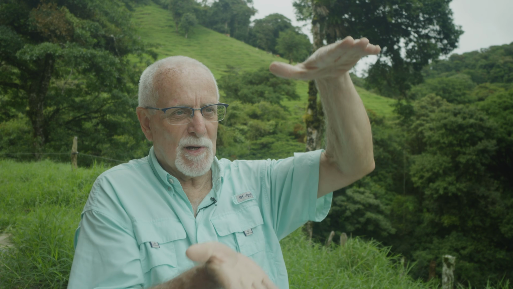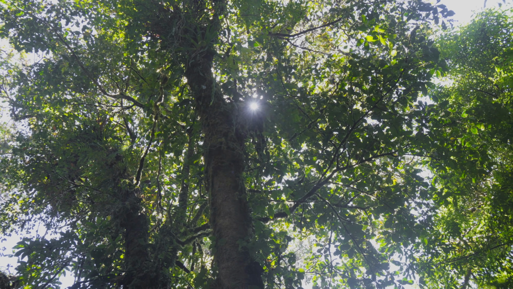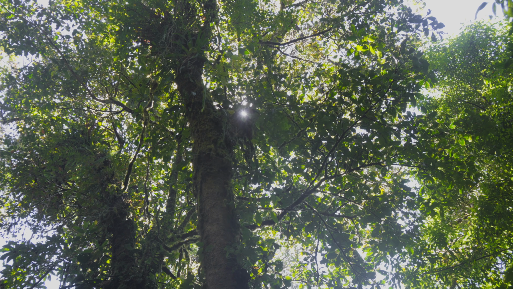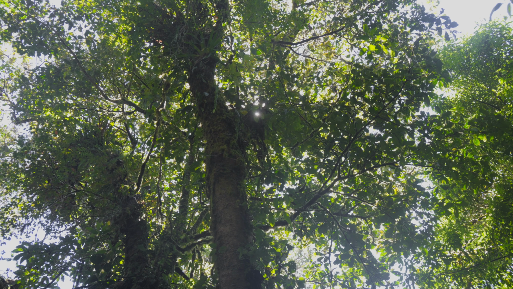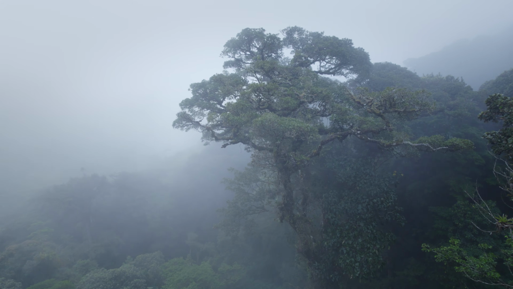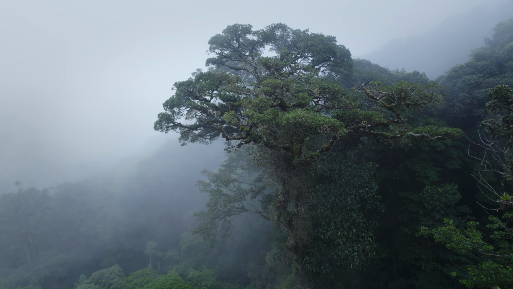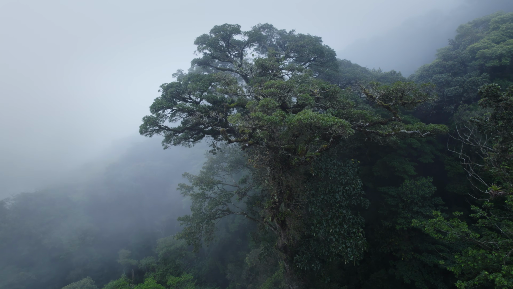So the cloud zone is getting compressed, and consequently it's much drier and warmer in the lower elevations than it's ever been before. And these plants, of course, are tropical plants. They require a heck of a lot of water. And as we lift the cloud bases, we put the plants in a stressful situation that they really have not experienced before.